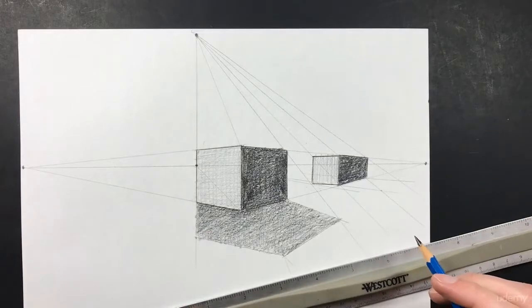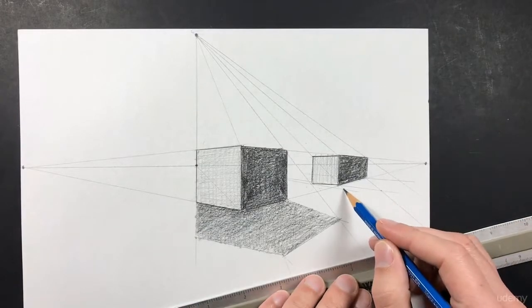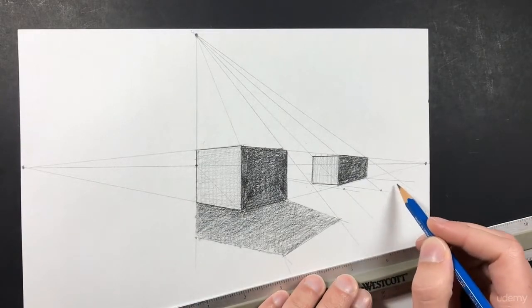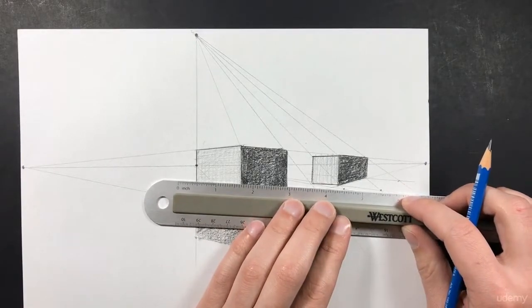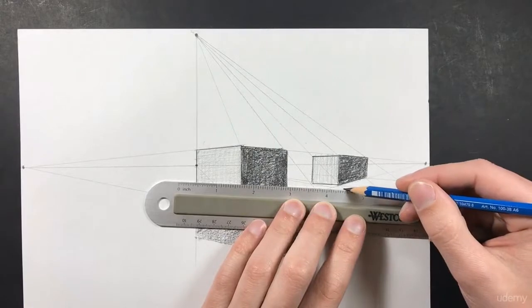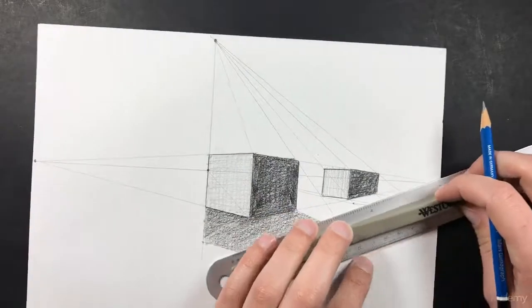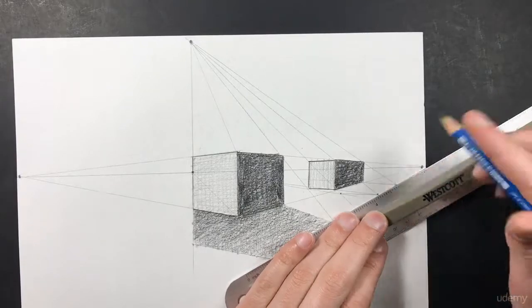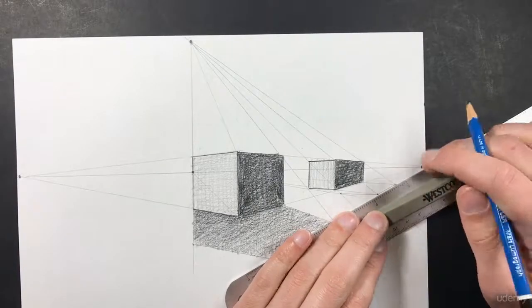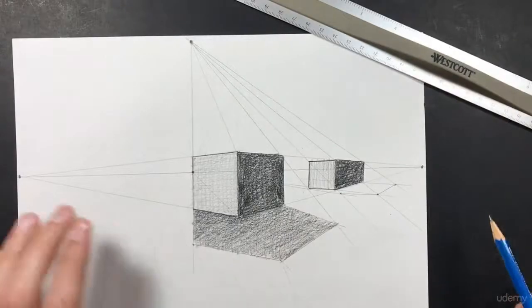And now what we want to do is we want to go ahead and connect this point right there, this point, and this point. So let's go ahead and connect those. And then we'll connect this last one, like so. And now we have the shape for our cast shadow.